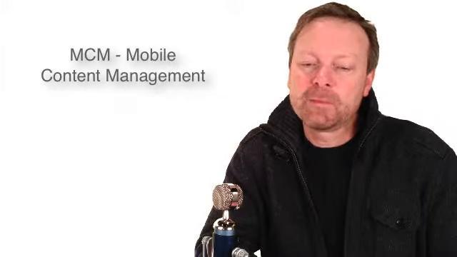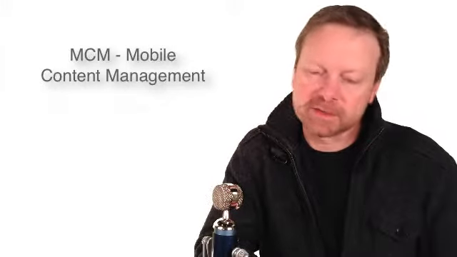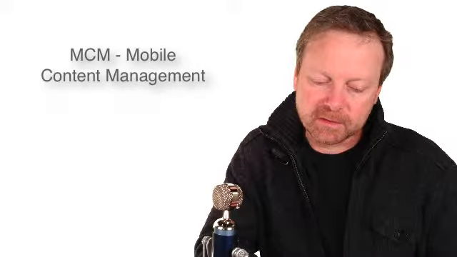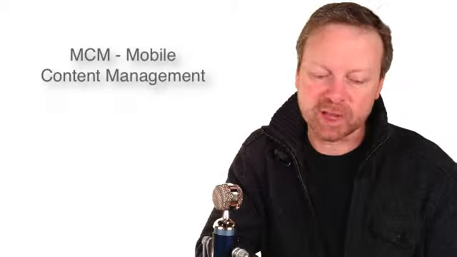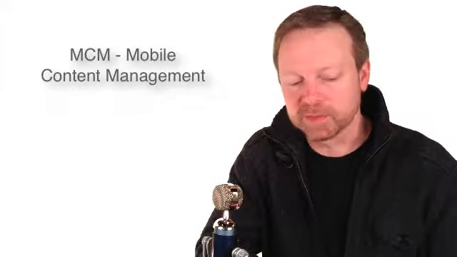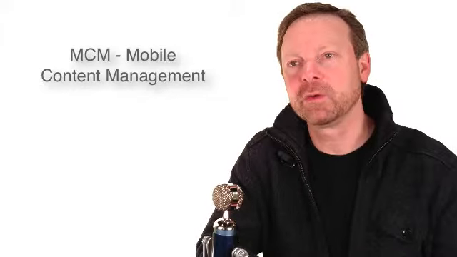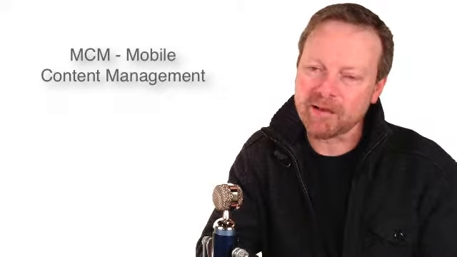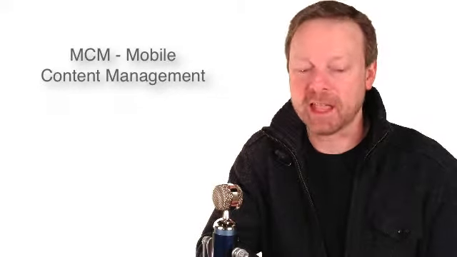Now, one main consideration, and this is how things sort of tie back into content management systems, is that you need to have, or in many circumstances, you need to have a centralized way of managing that information, particularly if you are going out to multiple devices. So whatever your mobile content management strategy, you should have an idea of how content can be maintained centrally and then pushed out to your mobile devices.